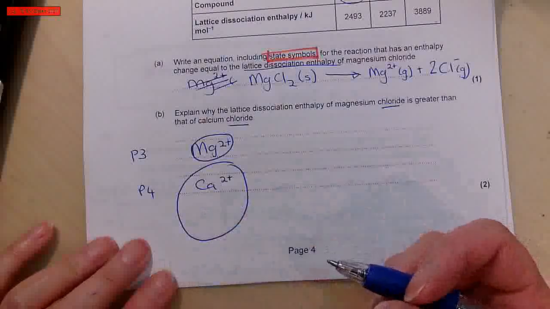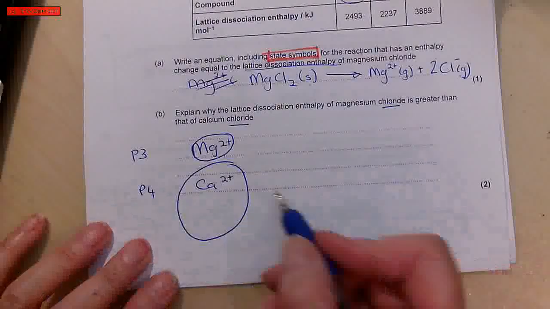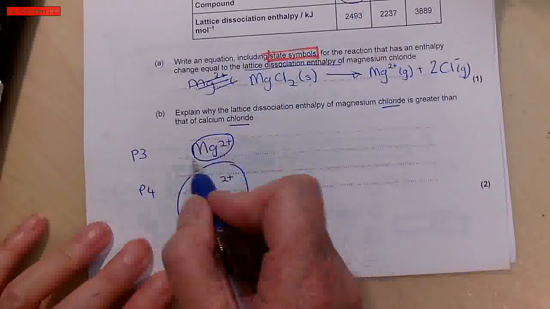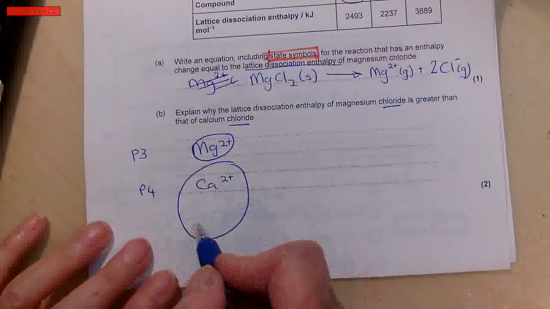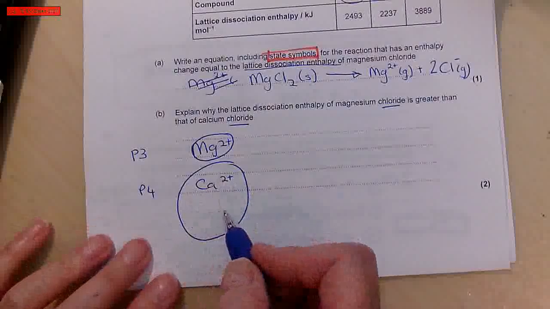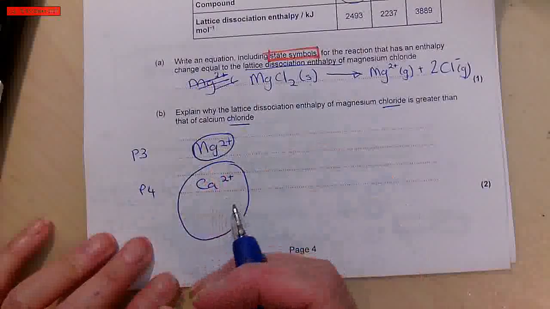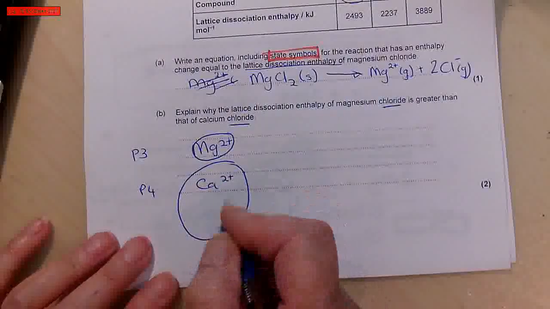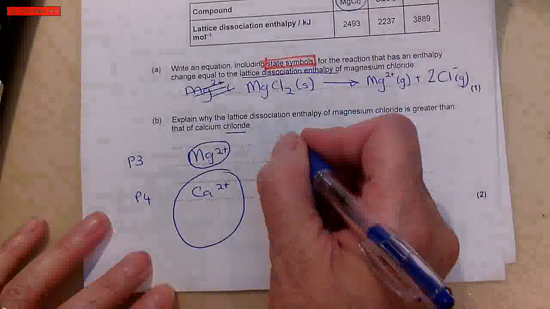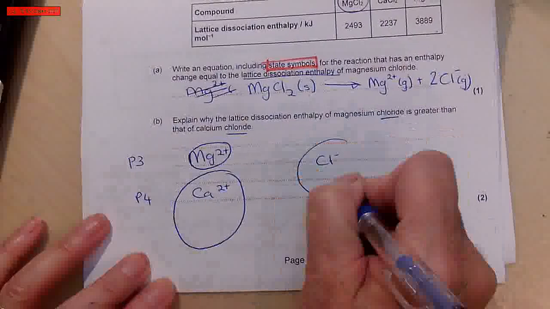So in terms of charge density, that's the charge per unit volume, the volume of magnesium 2 plus ions is much smaller than the volume of calcium 2 plus ions. So the charge that we've got on here, 2 plus, is going to be more concentrated than this on calcium, which will be bigger. So as a consequence, here's our chloride ion.